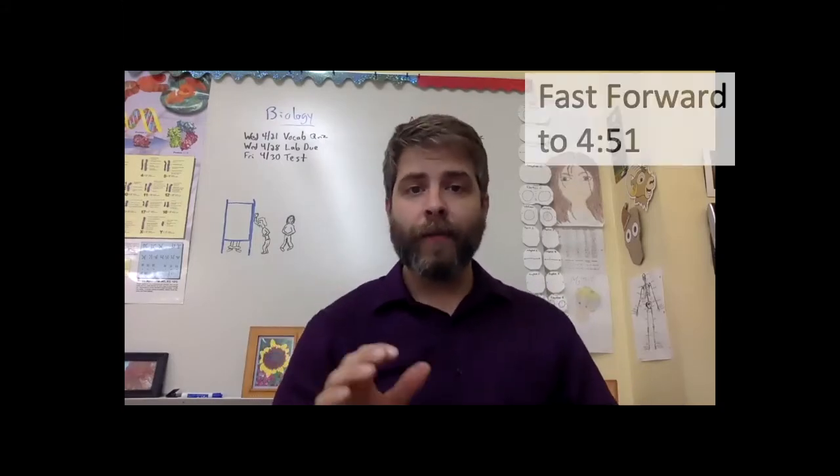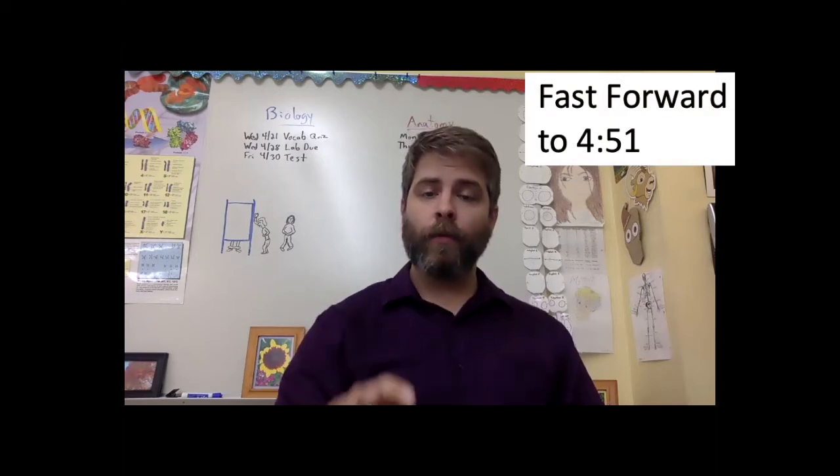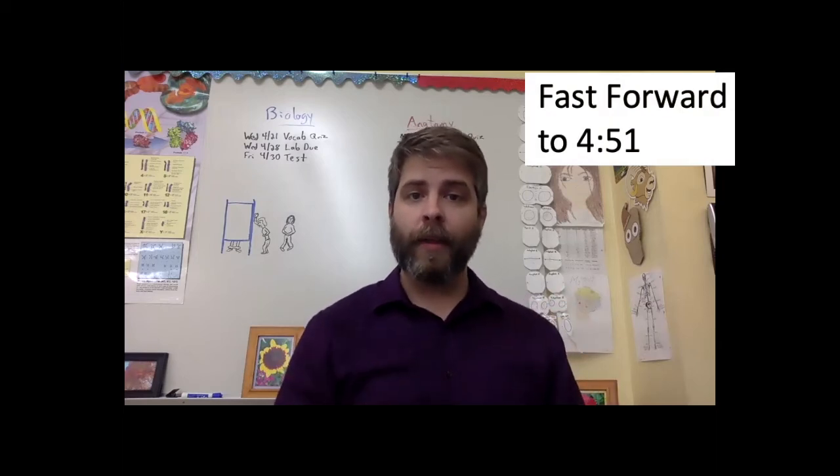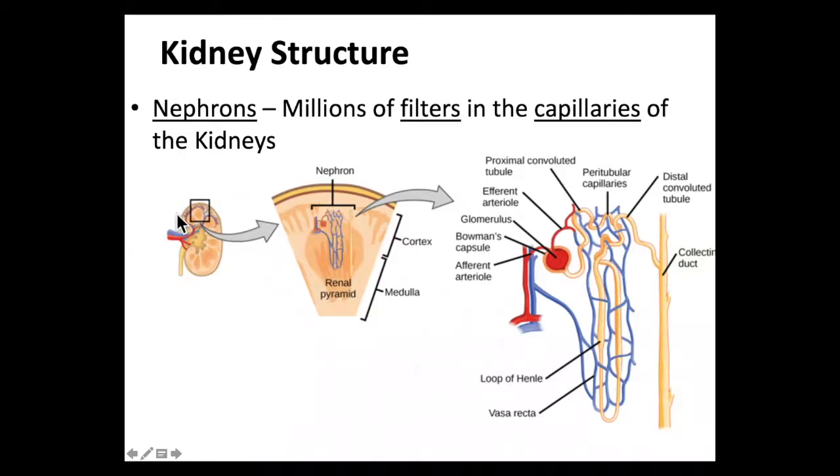Hey, ladies and gentlemen, today we are going to do a lab on the urinary system. Now, if you feel comfortable with your knowledge, you can fast forward right to the lab, but I'm going to go through a quick refresher on how everything works. So here you are seeing the kidney.